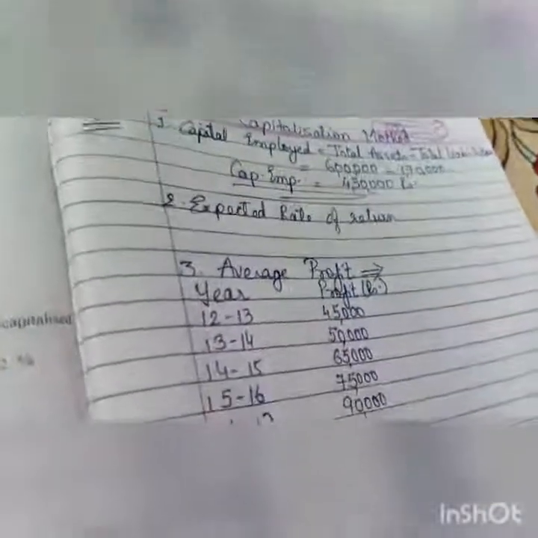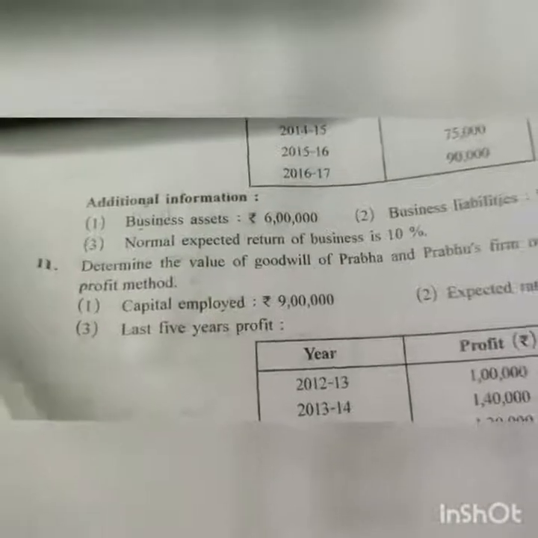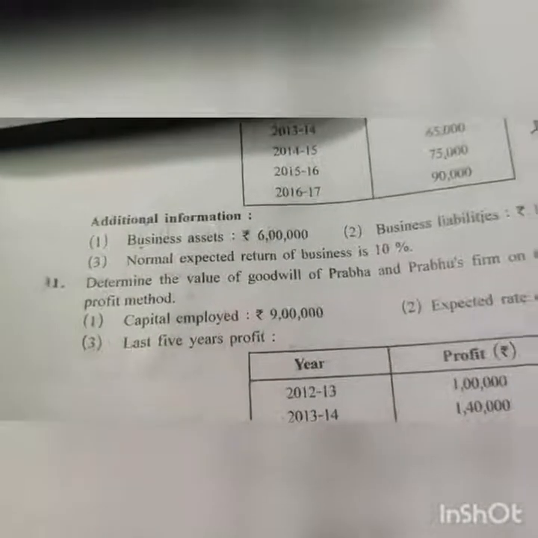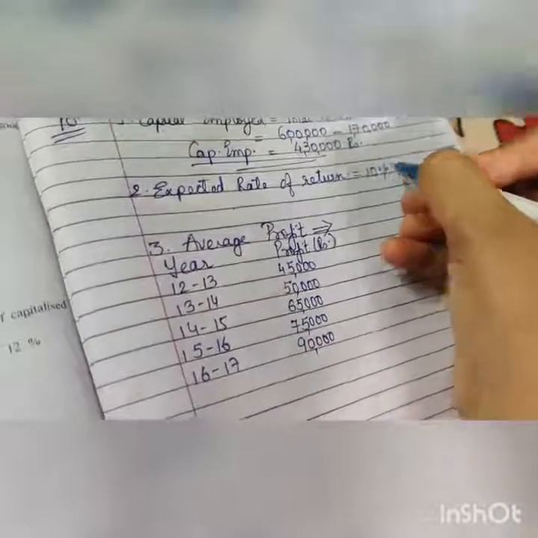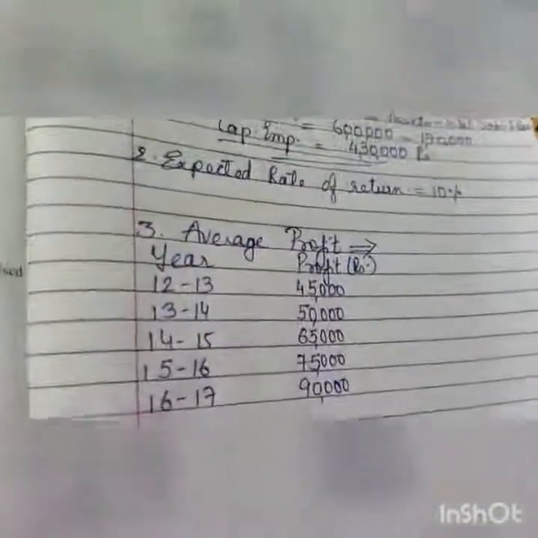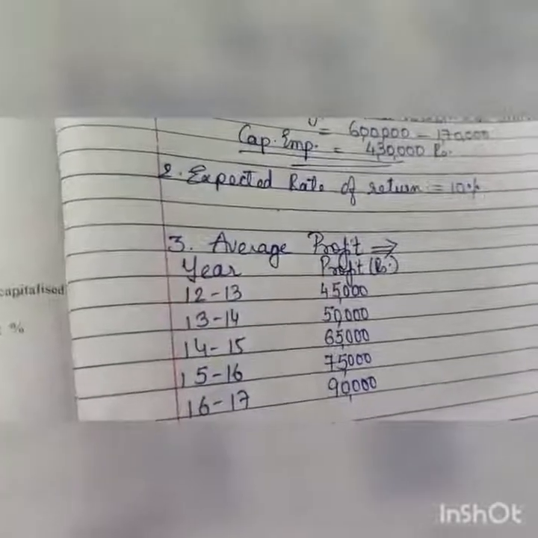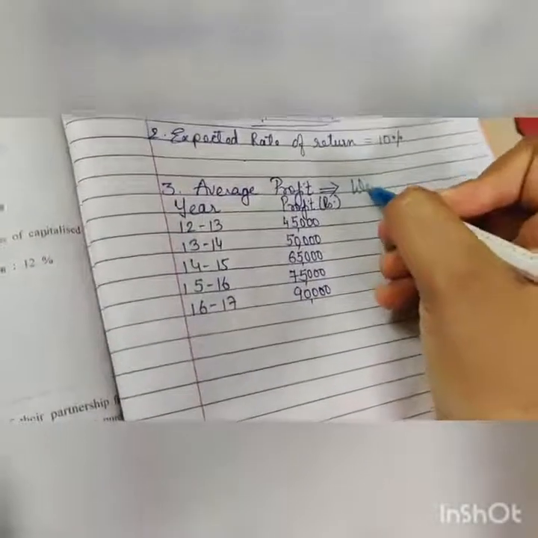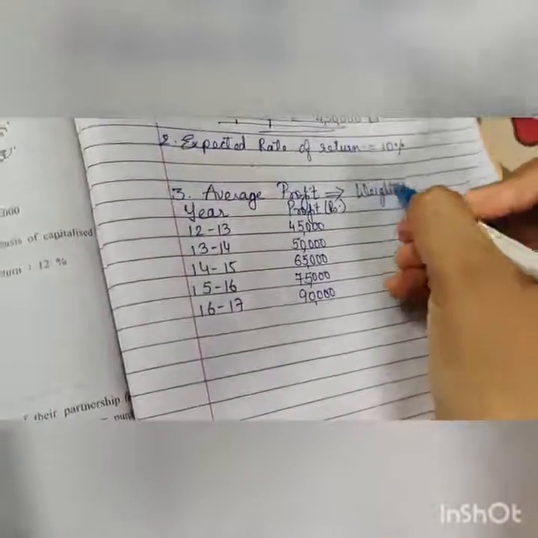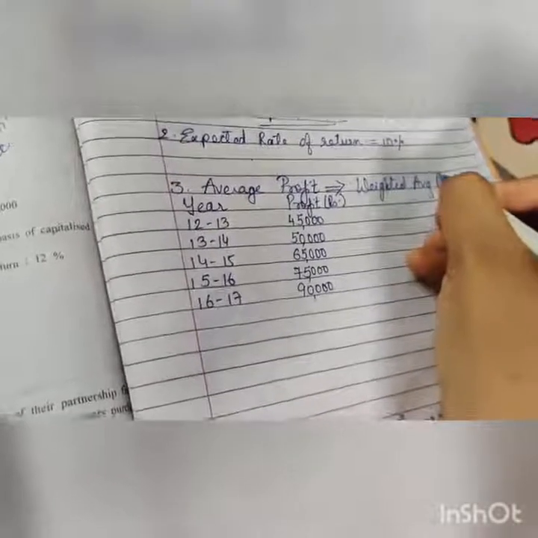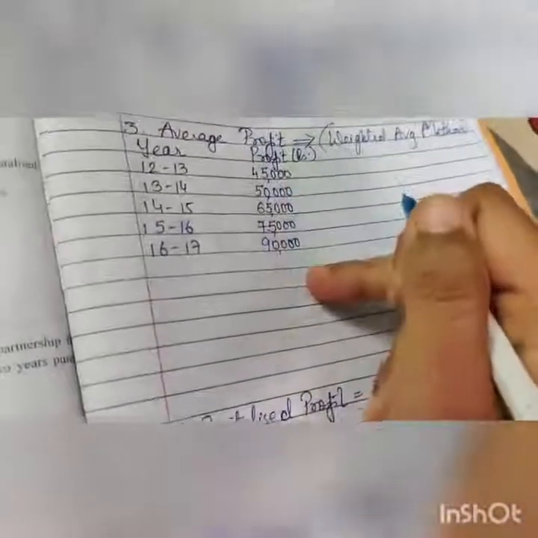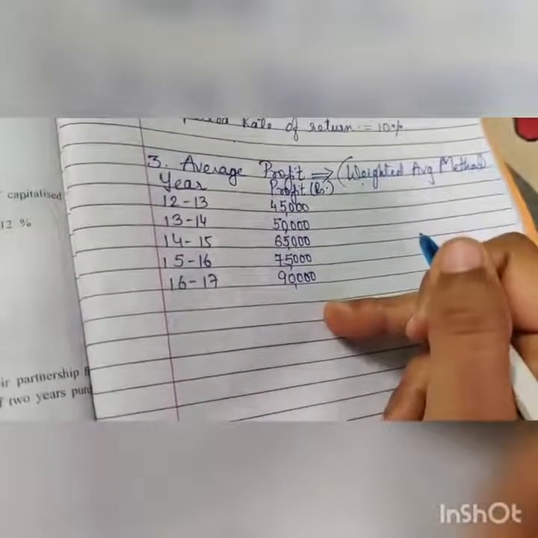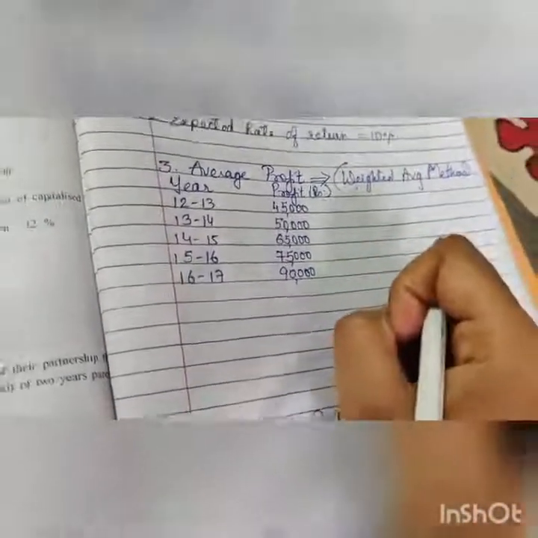Clear? Then what is your expected rate of return? That is given in our question, it is 10%. So we will write down here that it is 10%. Now we will do the average profit. They themselves have mentioned that you have to follow the weighted average method. But even if this is not mentioned, when the profit is continuously increasing or decreasing, you have to use this method.